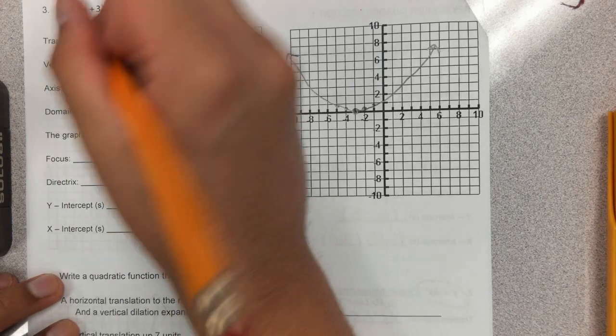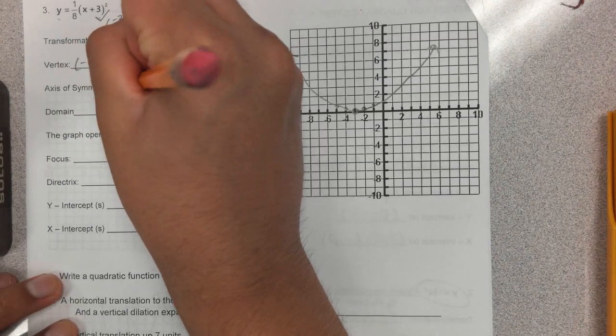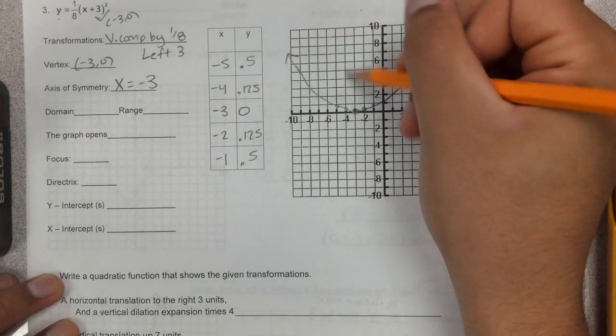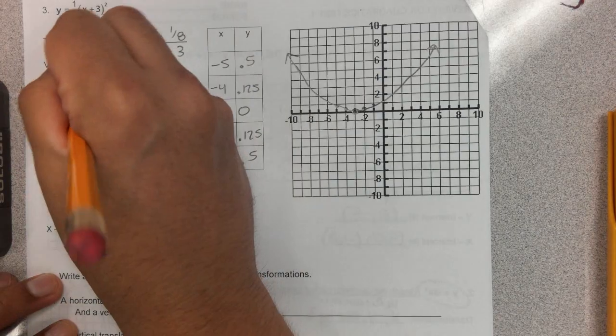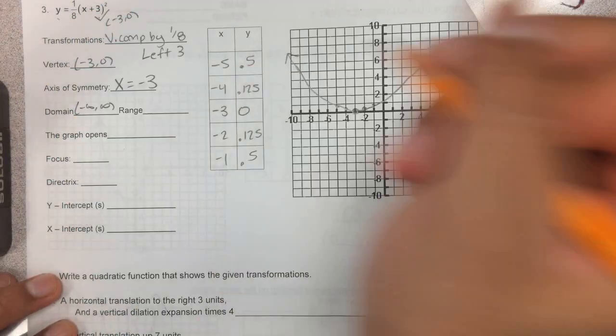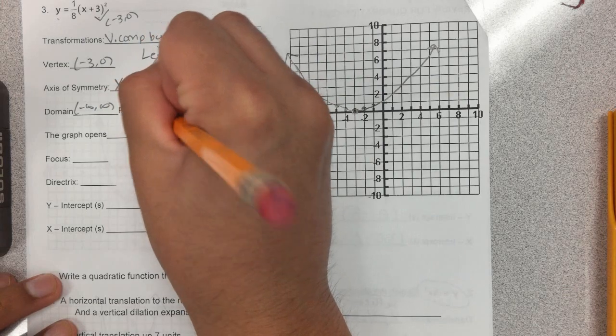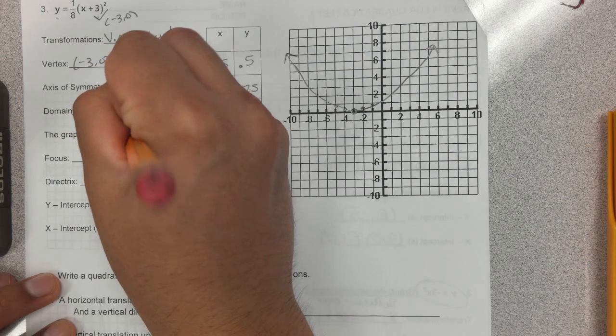Right, for the axis of symmetry, again, since you know your vertex, it's just the x value, so x equals negative 3, that's when it gets cut in half. Domain would be negative infinity to infinity, and then your range would be from bracket 0 to infinity, and it opens up.